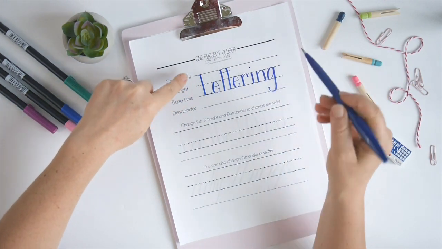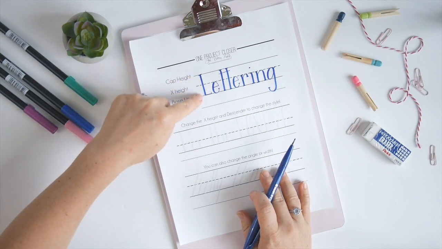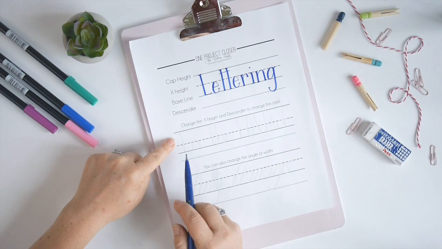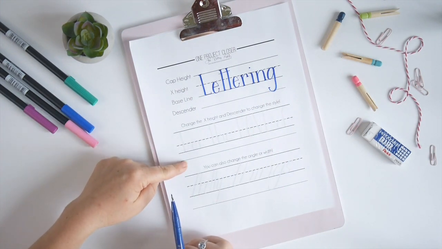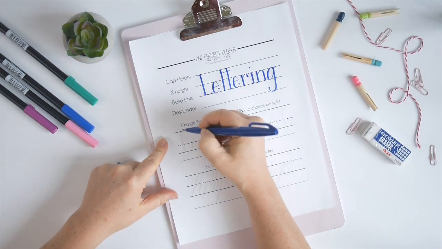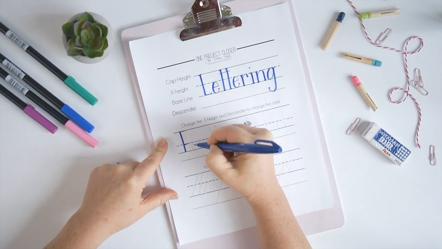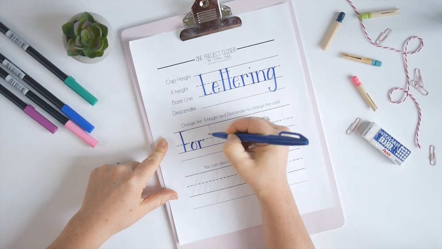So in this example, all the cap height, X height, baseline, and descender are equal distance apart. But you can change that up. So in this example, I've changed the X height and moved it down, and I've moved the descender up. And you'll see how it has a big impact for lots of different letters.